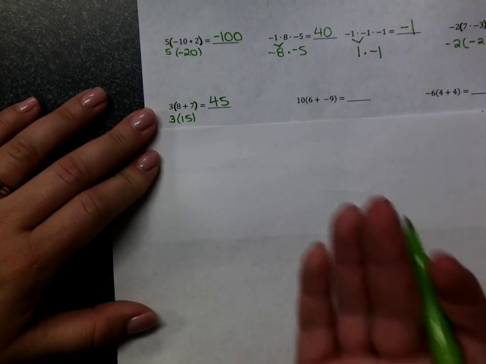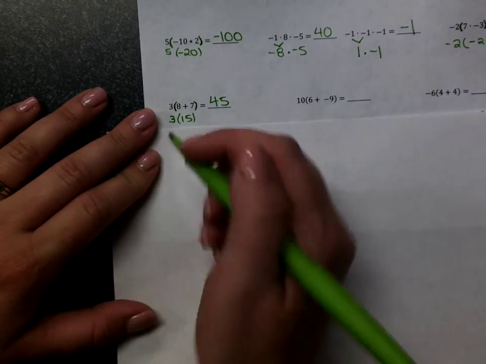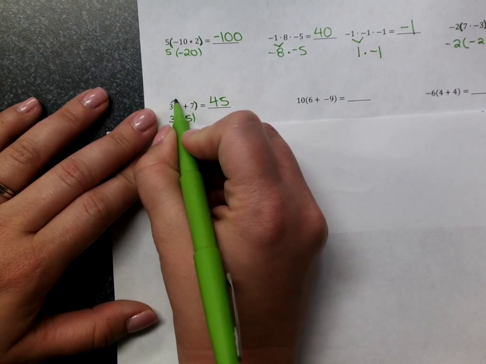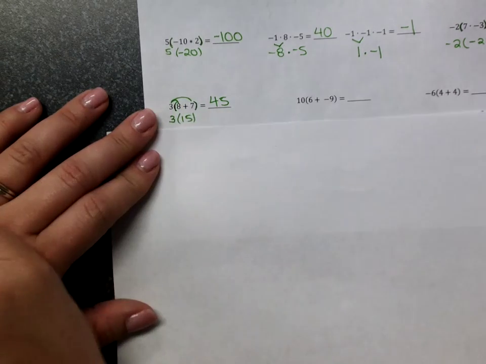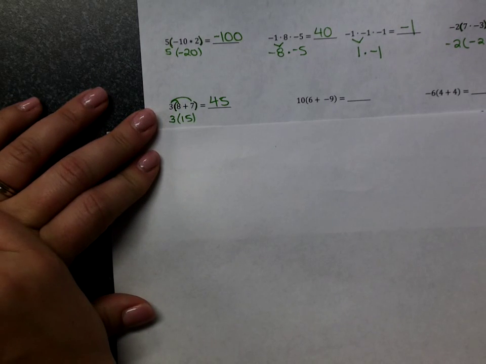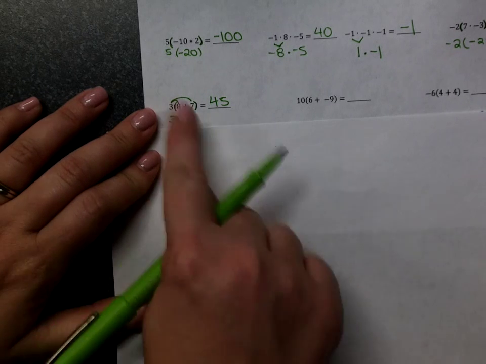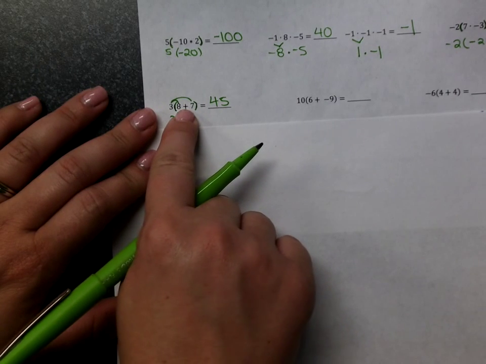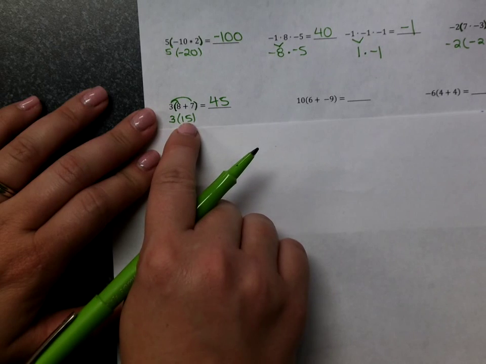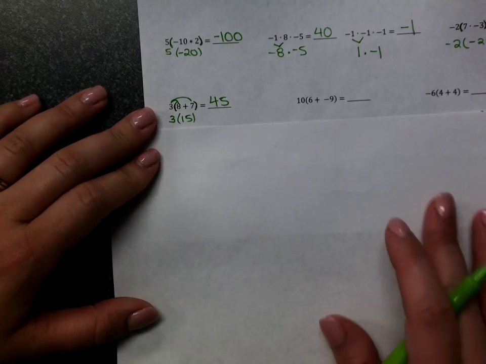There's another way to do this, but I don't know if it might make it worse. The book talks about distributing that 3 into the parentheses. I think that's more work, so I would suggest doing the operation inside the parentheses first and then multiply the outside. I think that's a little faster.